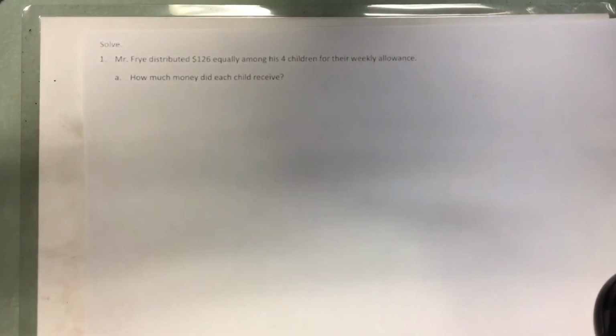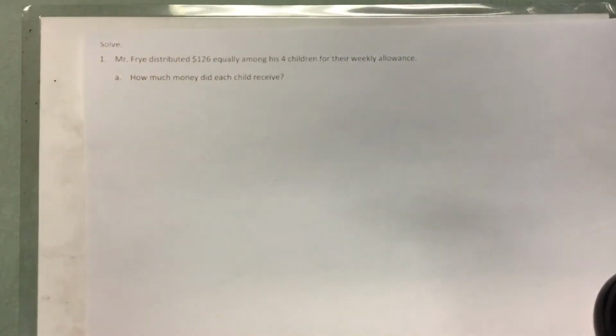For today's lesson, we're going to be solving word problems using decimal operations. So for our first question, it says, Mr. Fry distributed $126 equally among his 4 children for their weekly allowance. How much money did each child receive? Who and what is this problem about?